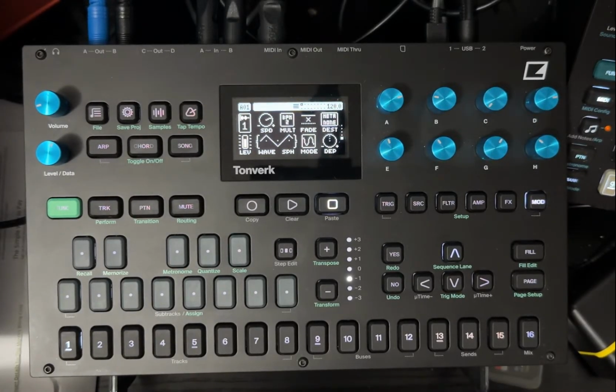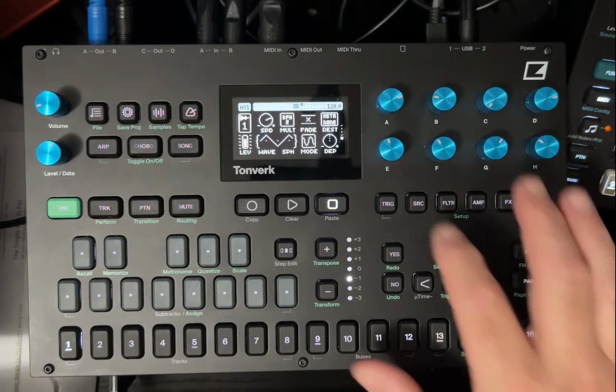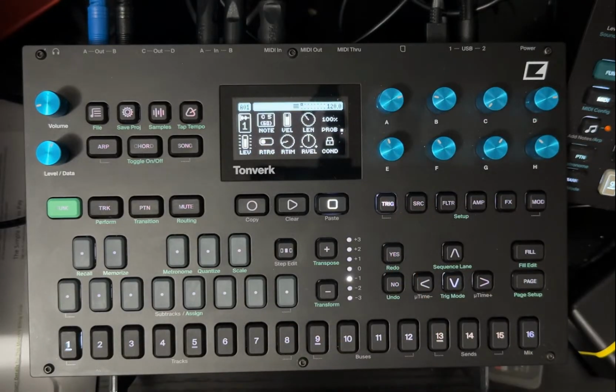Now, the most important thing that you're going to have to understand about working with Elektron is mostly the sequencer, because the sequencer is the heart of the whole Elektron way of working.